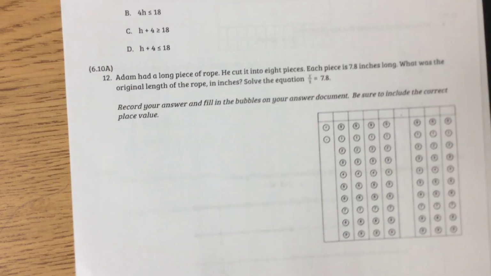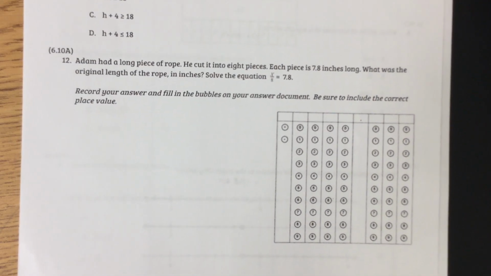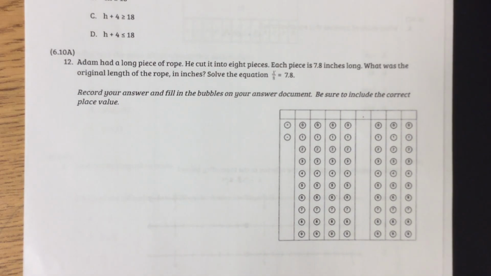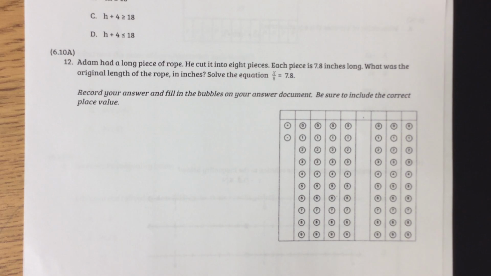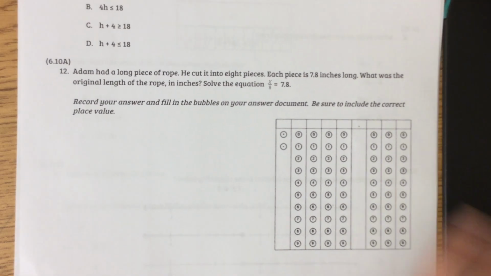Number 12. Adam had a long piece of rope. He cut the rope into 8 pieces. Each piece is 7 8/10 inches long. What was the original length of the rope in inches? Solve the equation x over 8 equals 7 8/10. Record your answer and fill in the bubbles on your answer document. Be sure to include the correct place value.